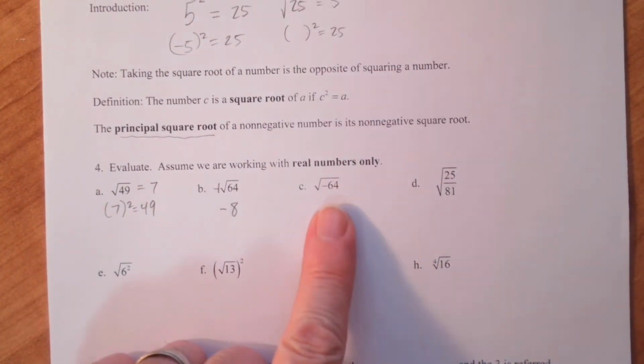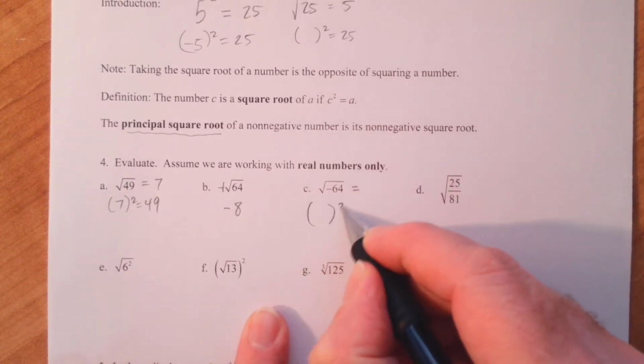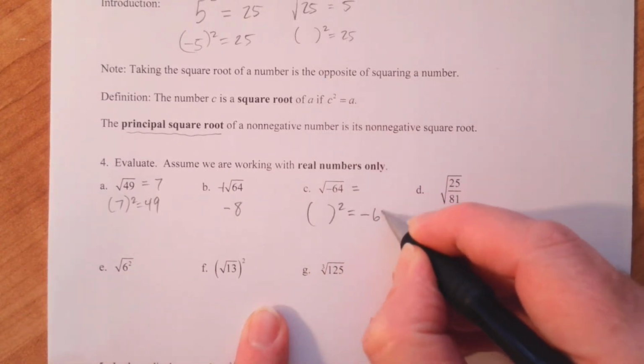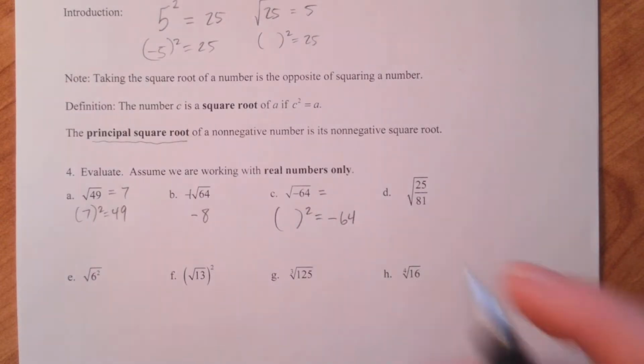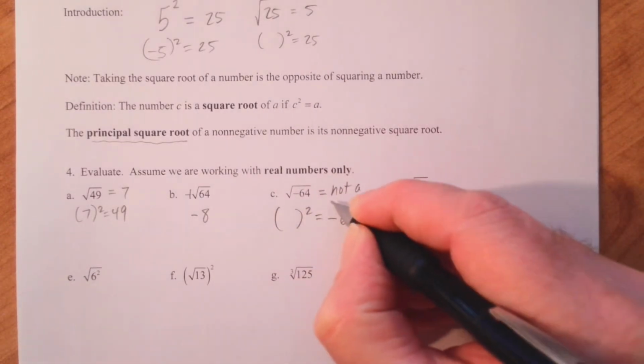On the other hand, if you're taking the square root of negative 64, you're looking for some number that you square, and you get a negative 64. Well, we don't have any numbers like that, at least not yet. We would say this is not a real number.